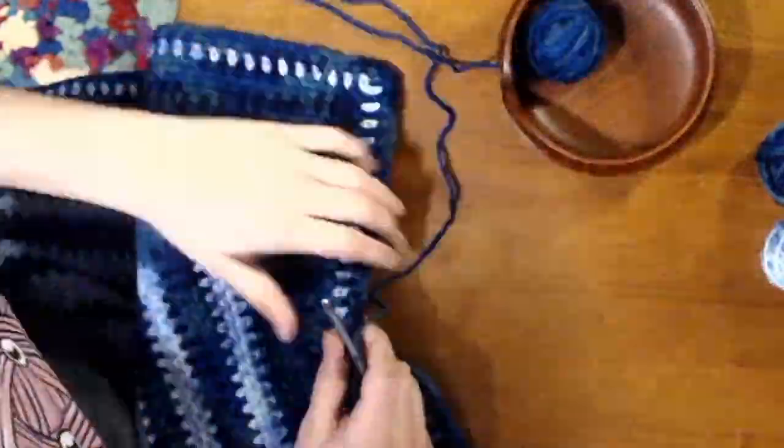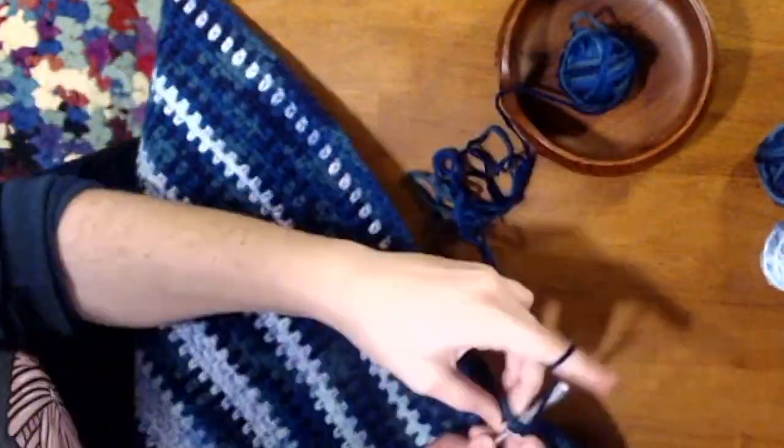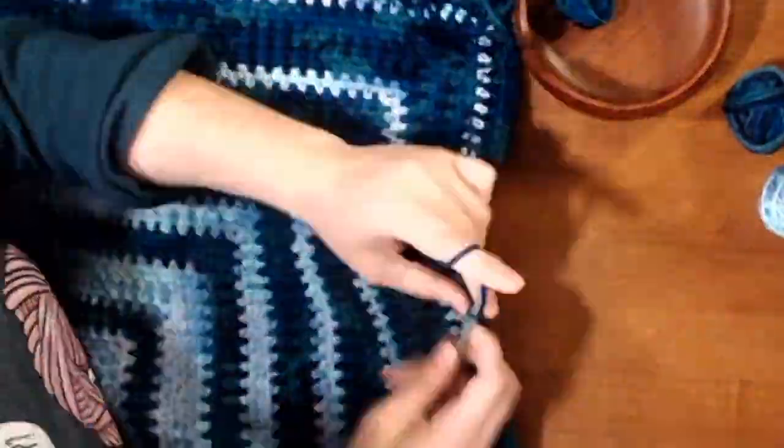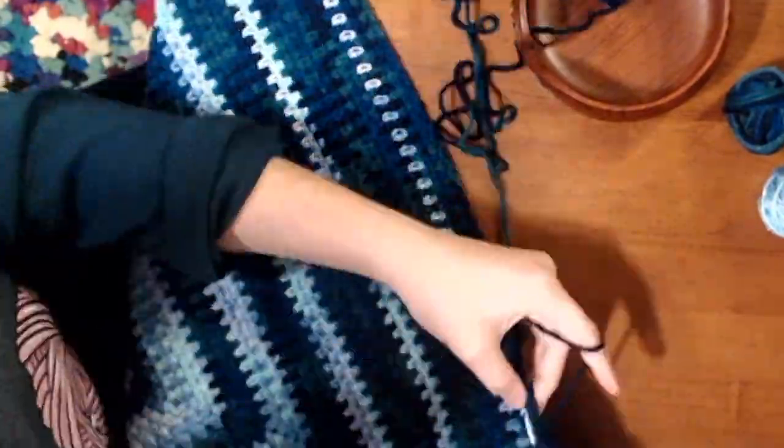Ironically, I realized I was going to run out of the darker yarn first. I did have a little bit on standby that had a bit of a color defect in it, but I did not end up needing to use that. I just kind of cut the pattern short by a few rows.